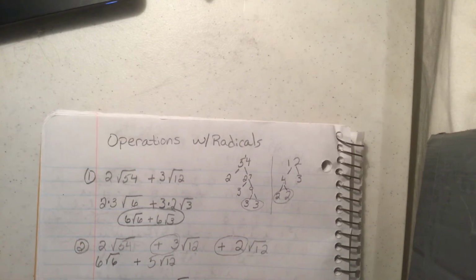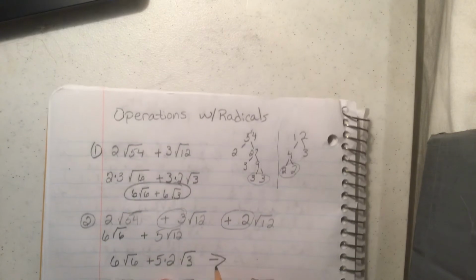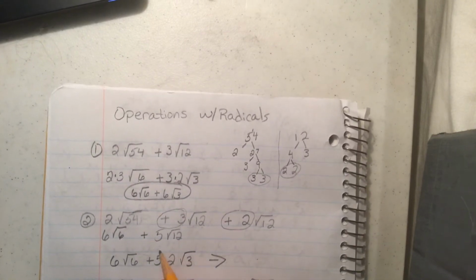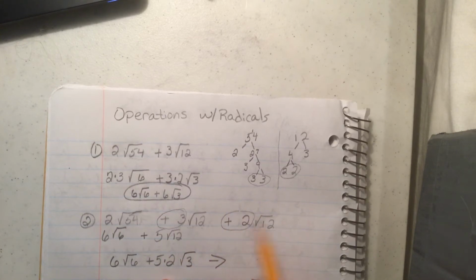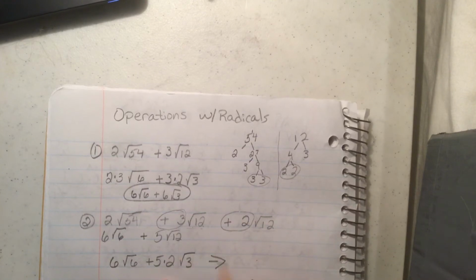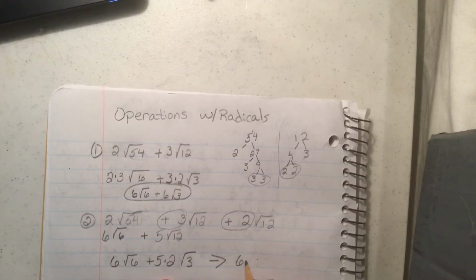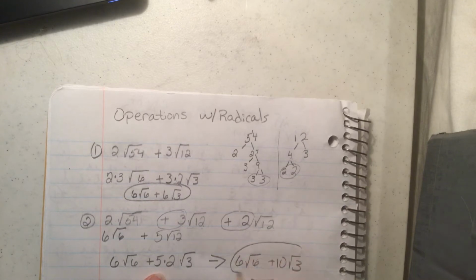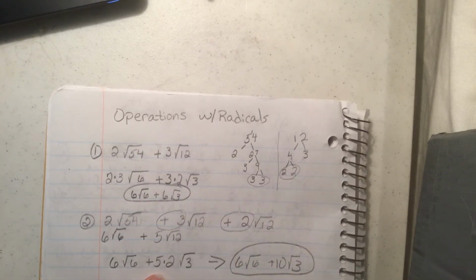Running out of room there, so I'm going to come over here. 6 times square root of 6 plus 5 times 2, because there's a 2 right there, and the 3 is left over. So my final answer is 6 square root of 6 plus 10 square root of 3. Final answer.